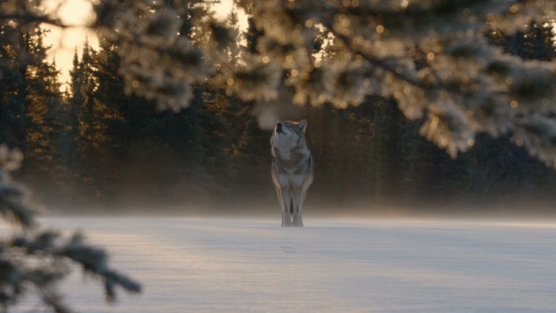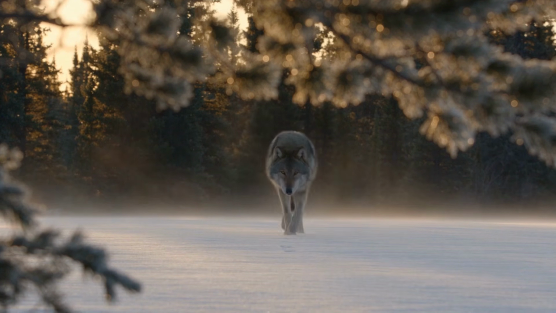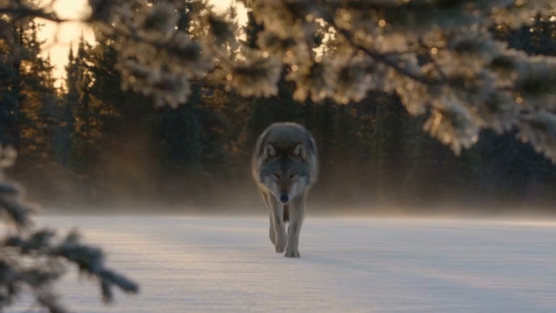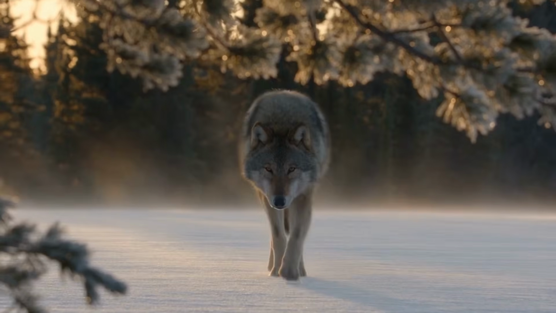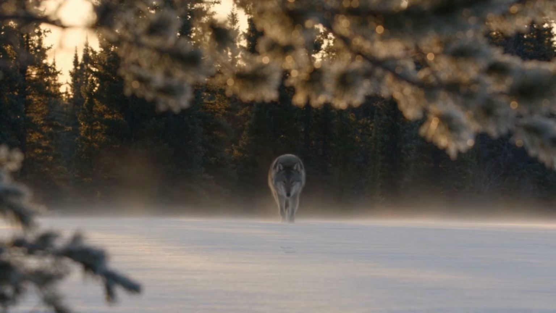Look at the legs. 20 seconds of a real four-legged walk, and nothing smears, nothing swaps, nothing melts. That's the shot that used to fall apart at 6 seconds. That's the gait test, and it passes.